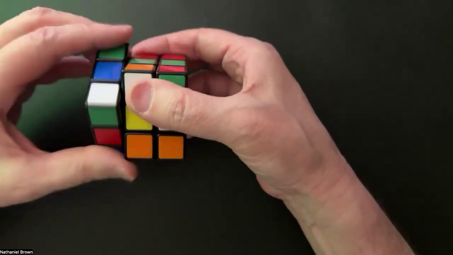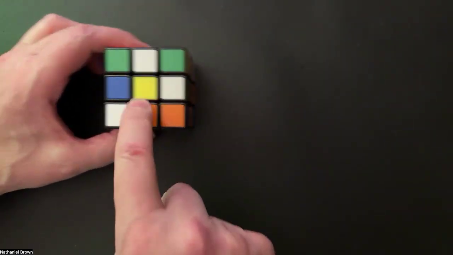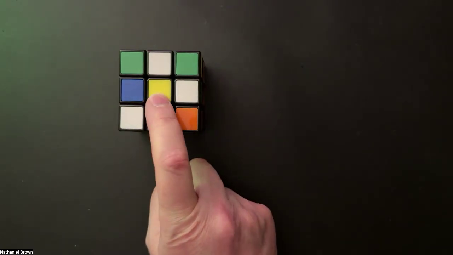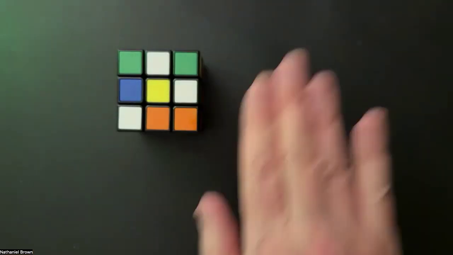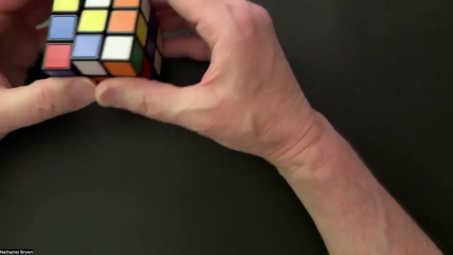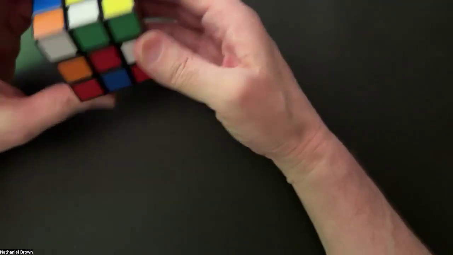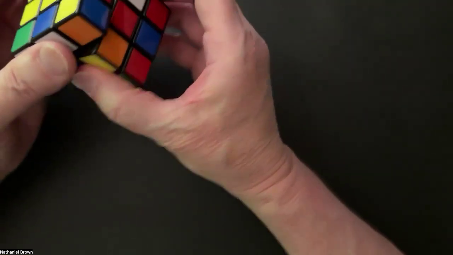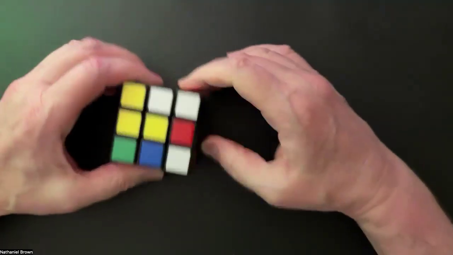Okay. Now remember, we know that this face has to be the yellow face because the center square is yellow. So this has to be the yellow face. There's no choice in the matter. Okay. All right. So I'm just going to try to get this all yellow as quick as I can. Okay. Let's see now. All right.